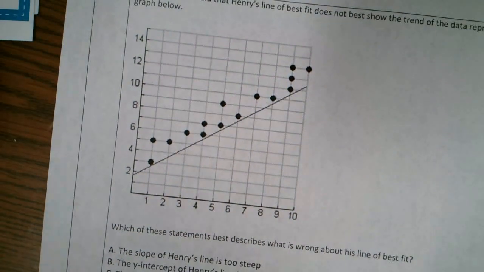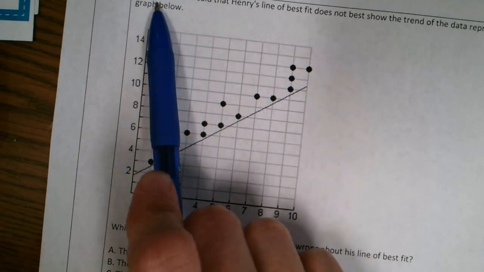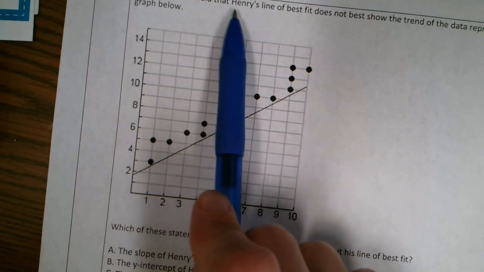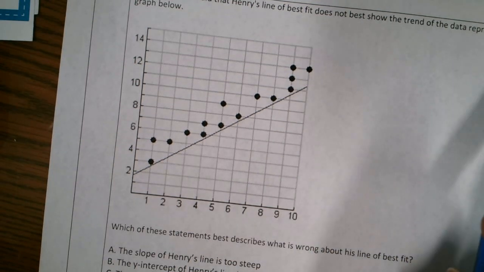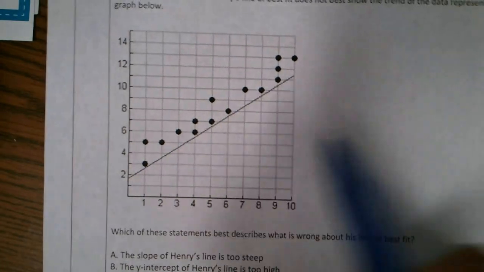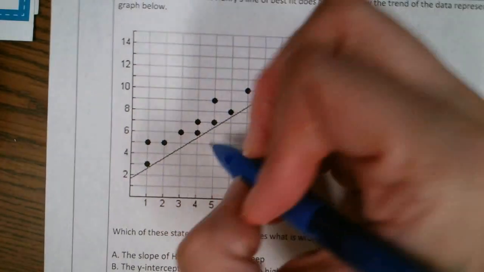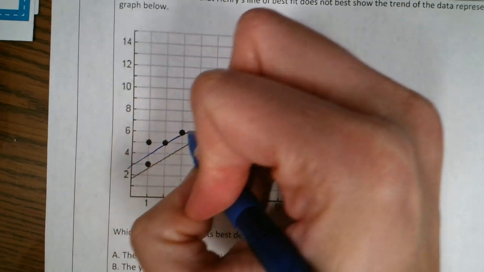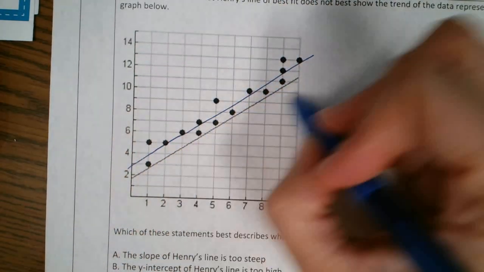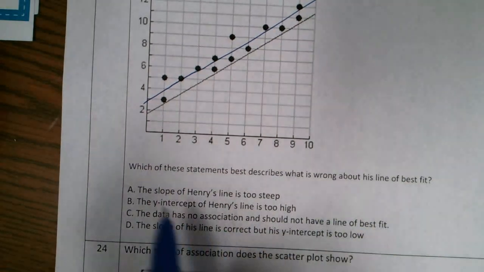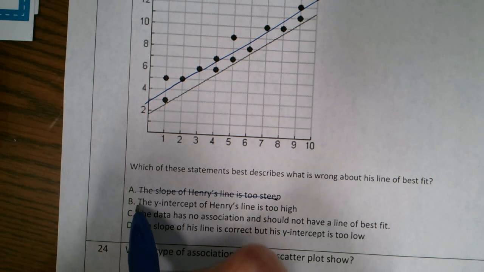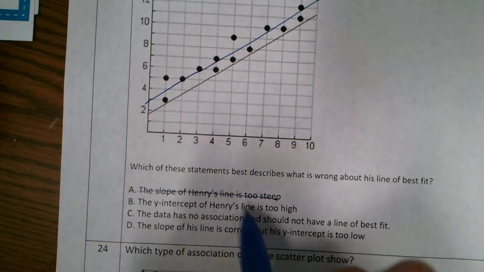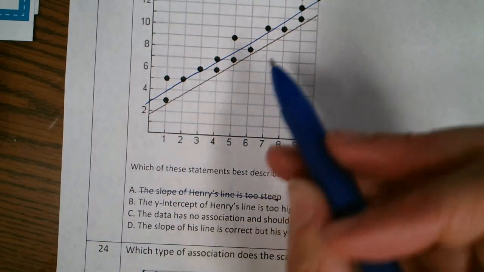Number 23 said, Mrs. Capistrano said that Henry's line of best fit does not show the trend of data represented in the graph below. Which of these statements best describes what's wrong? We said that the line of best fit needs to have some points above and some points below. Henry's line only has points above. So it's not that the slope is wrong. The y-intercept is wrong, but Henry's line is too low, not too high.